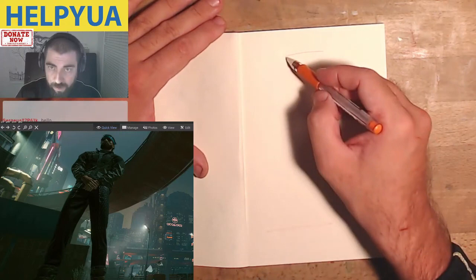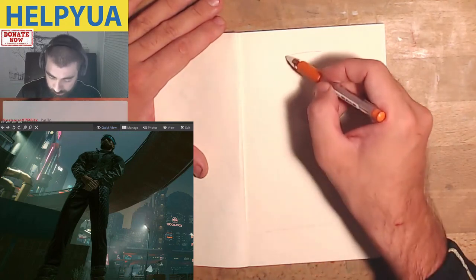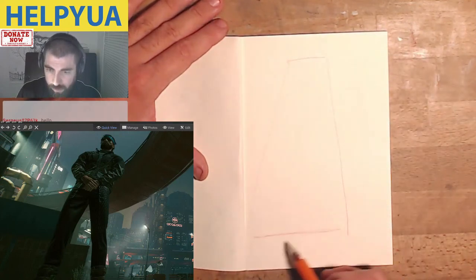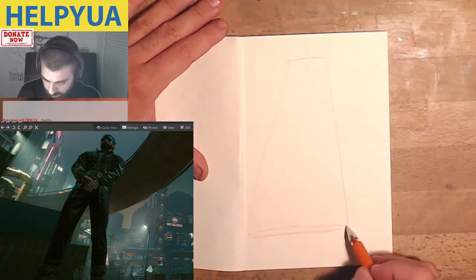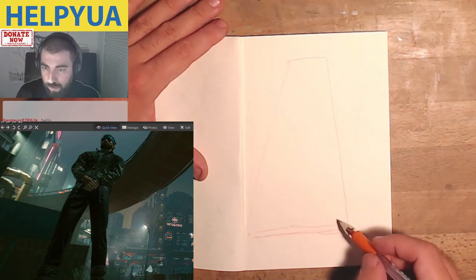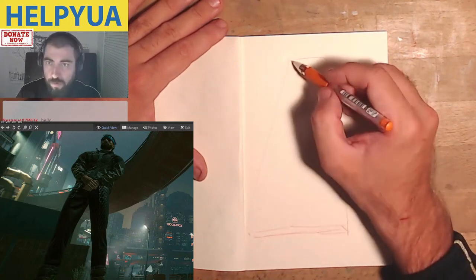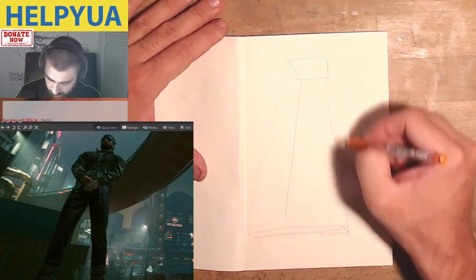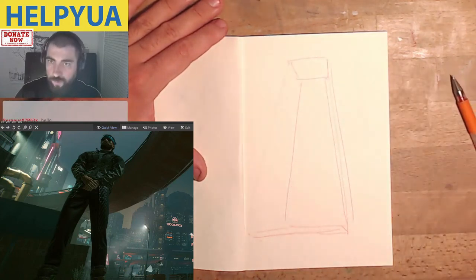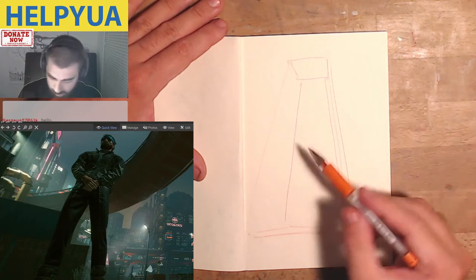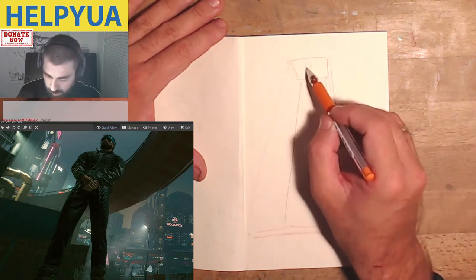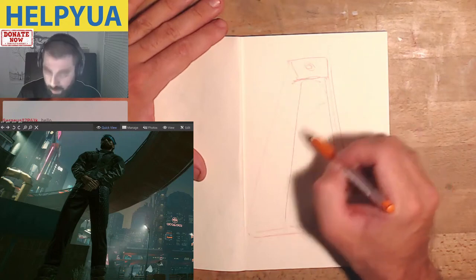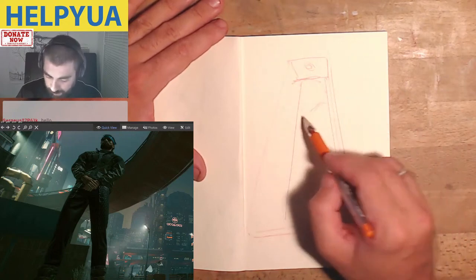Yeah, this box is very distorted. Here will be his head, somewhere here. His hands.